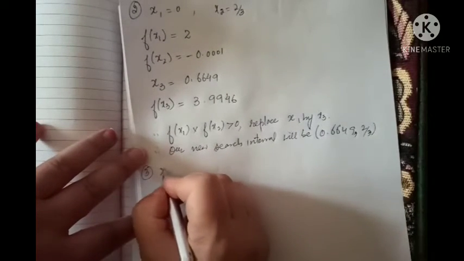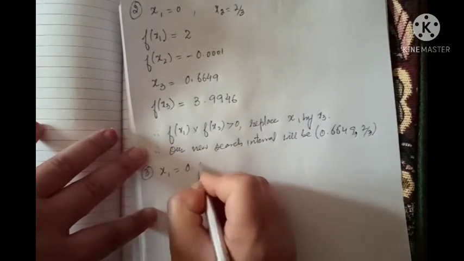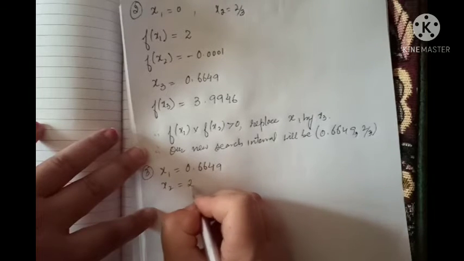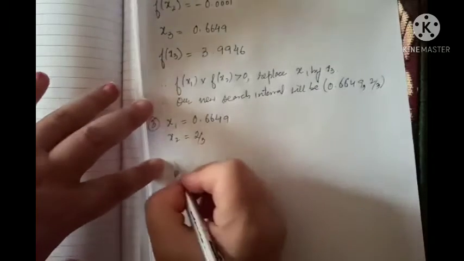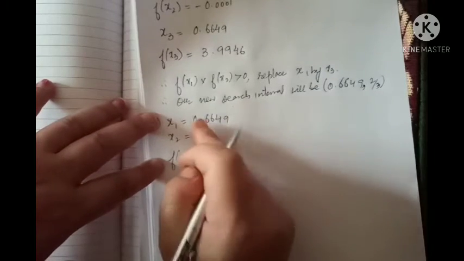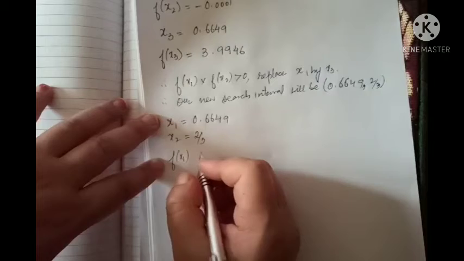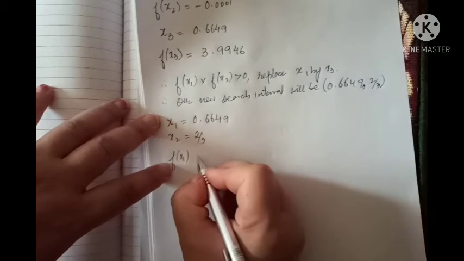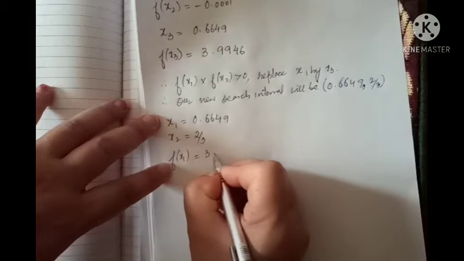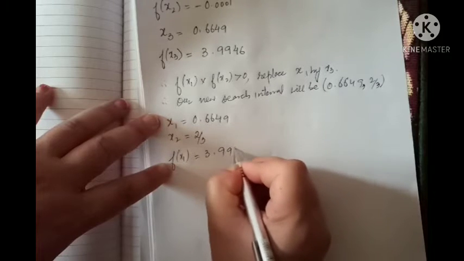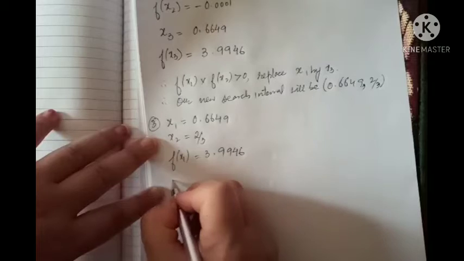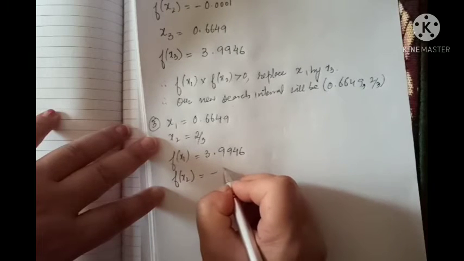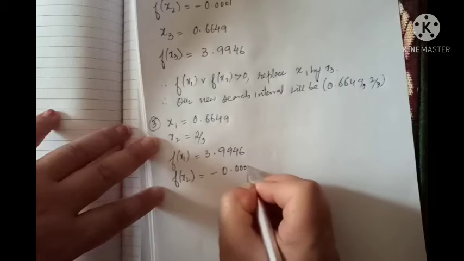In the third iteration, our x1 will be 0.6649 and our x2 will be 2 by 3. So by substituting this value in the first equation, f of x1 will be 3.9946 and f of x2 will be equal to minus 0.0001.